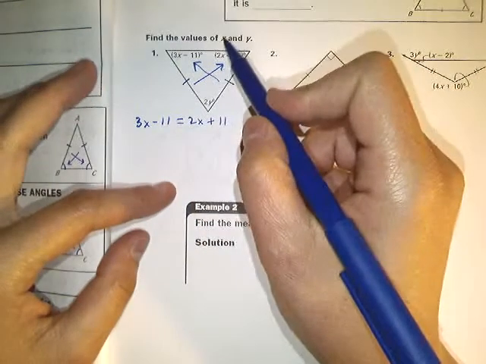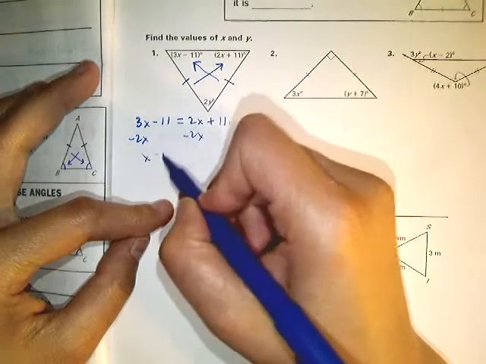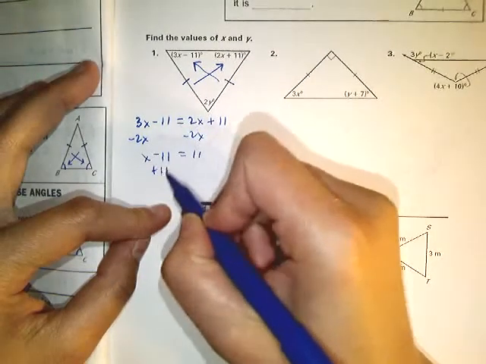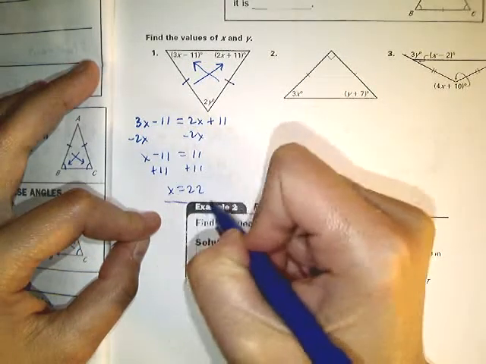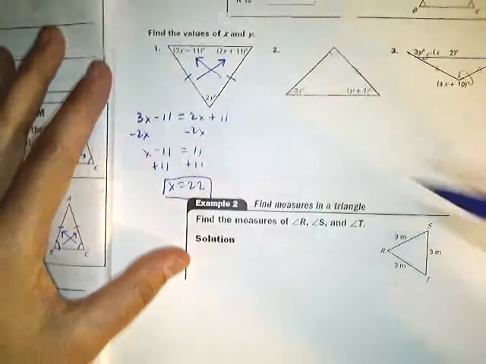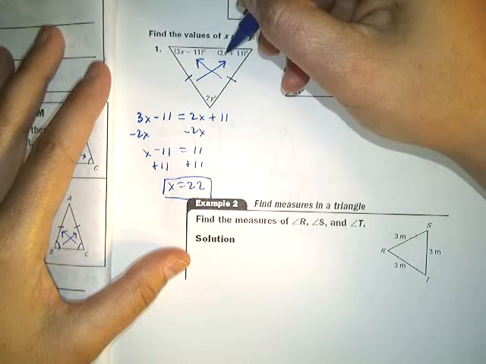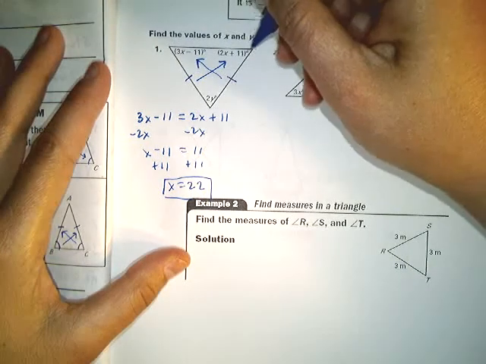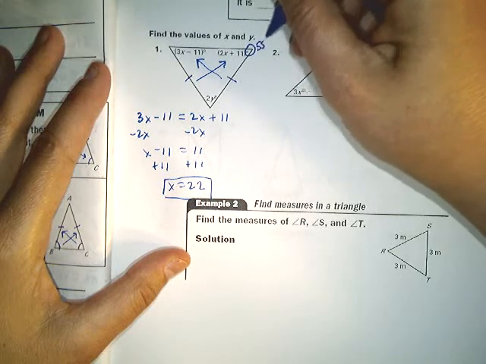And we can solve for x by solving this equation. X equals 22. The value of y is going to be a little harder. If we substitute 22 here, 2 times 22 is 44, plus 11 is 55. So this angle right here is 55 degrees.